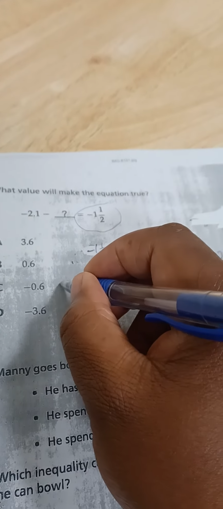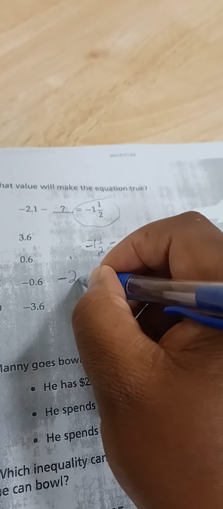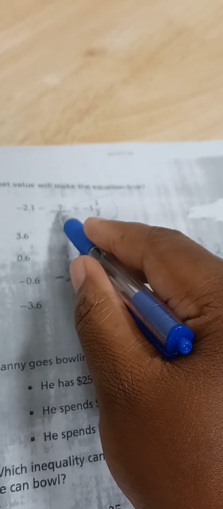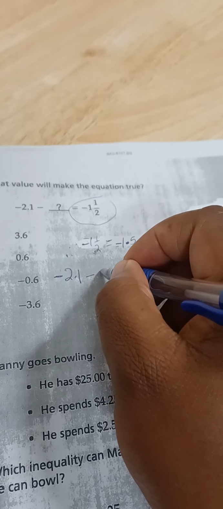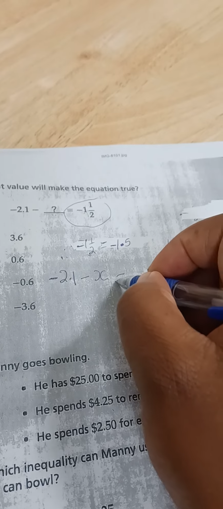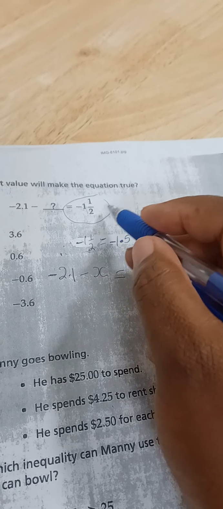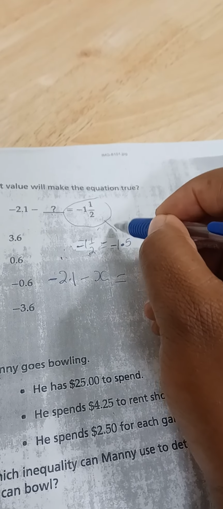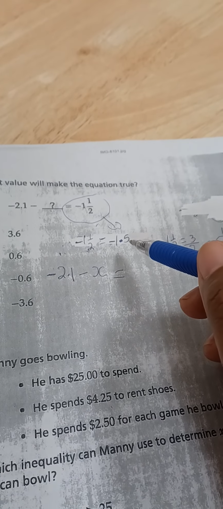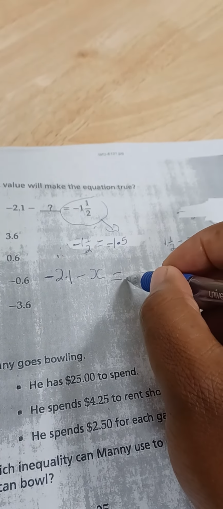So here I'm going to rewrite. So negative 2.1 minus, for your unknown question mark, I am going to use a variable. I'm going to use x. Is equal to my 1.5 as a fraction. I'm sorry, my 1.5 as a decimal is 1.5.